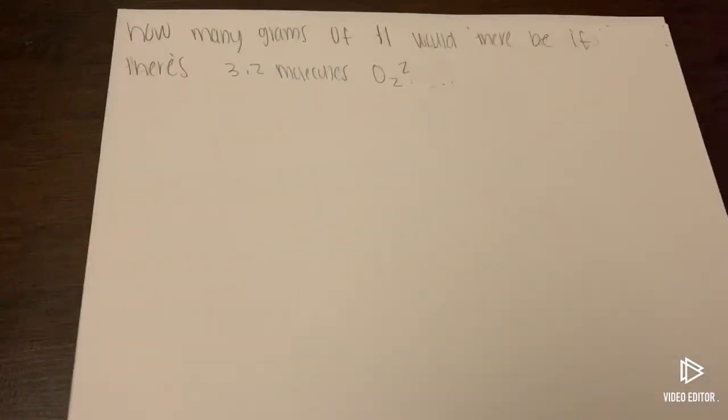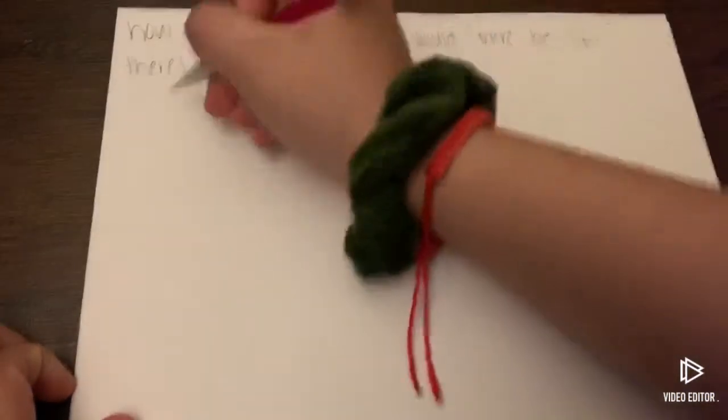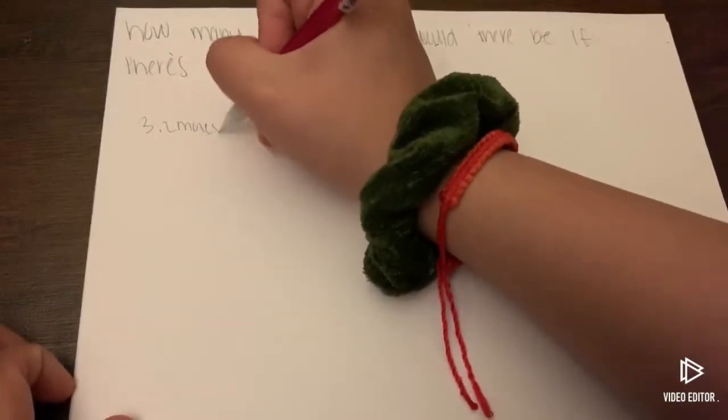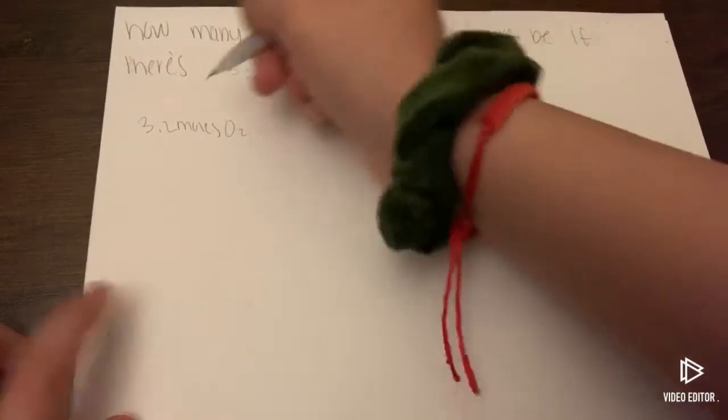Okay guys, so now on the second word problem, I'm going to be teaching you how to go from a molecule to a mass. So the opposite of the one that I just did. Okay, so now, as I said in the last problem, the first step is always to write down what number they give you. Moles of O2.